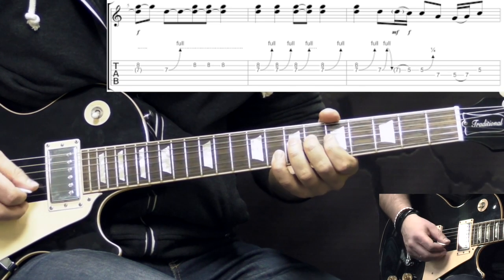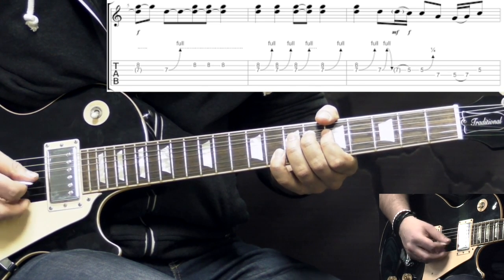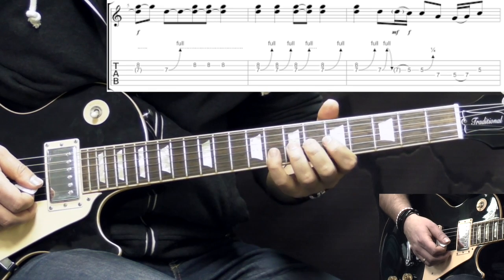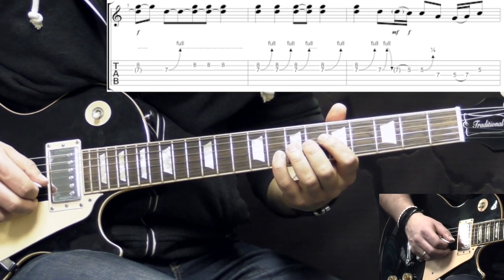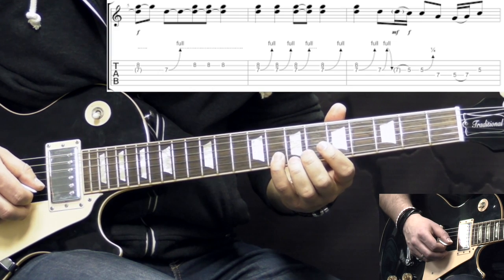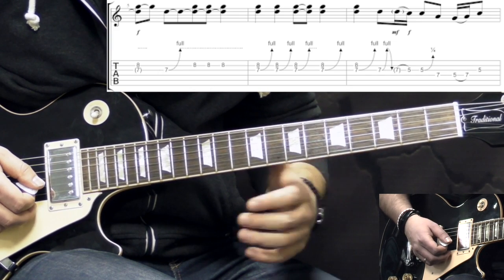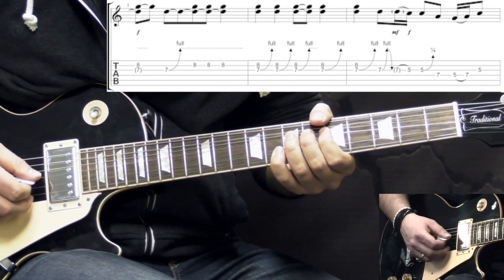Okay, so we have that lick, and then we just bend the G string again while still holding the B string at the 8th fret, and we do it for 6 times.